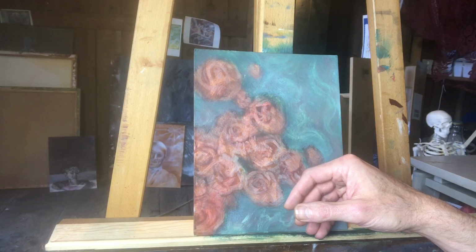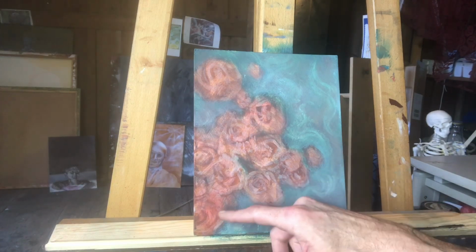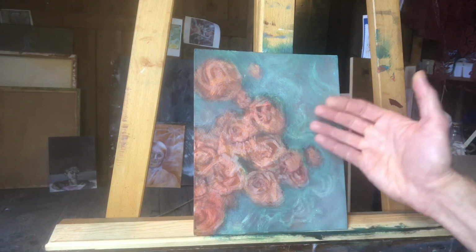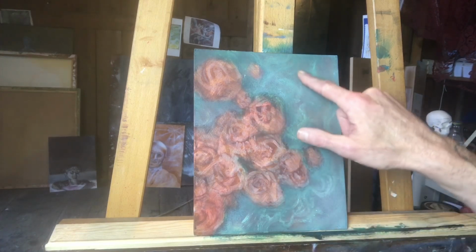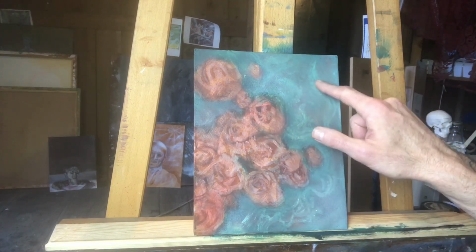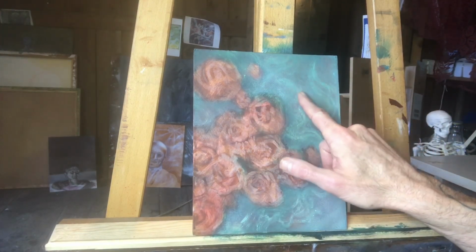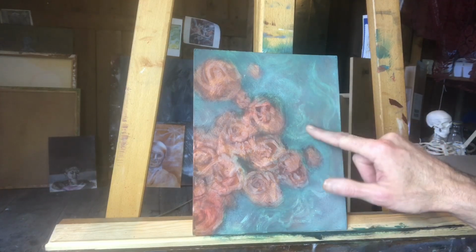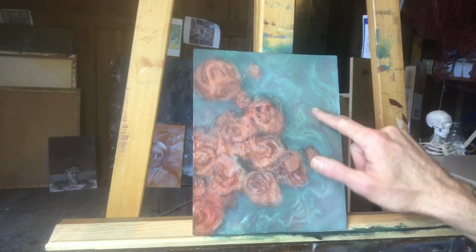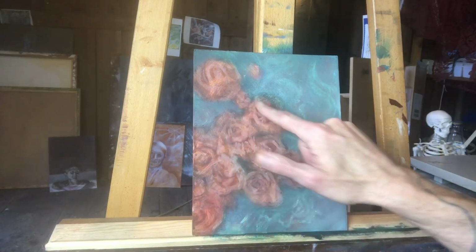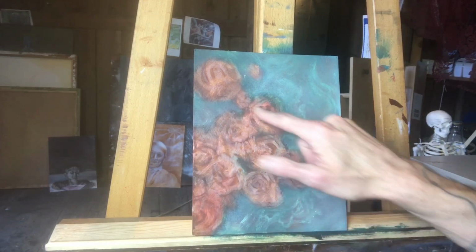And of course, when we're using any of these colors, we want to have a little bit of that color mixed in the other elements. So there's a little bit of this turquoise blue here and there mixed in with the flower areas.